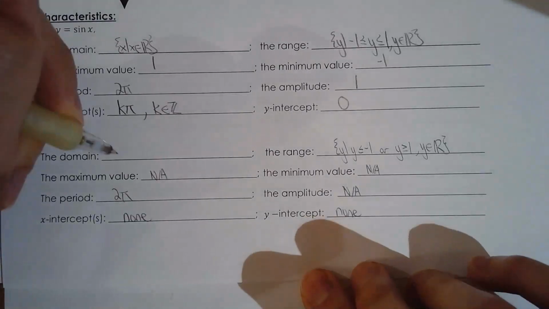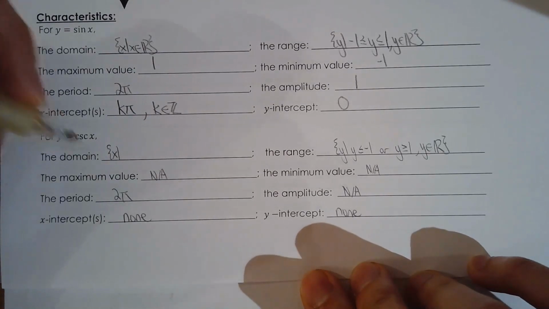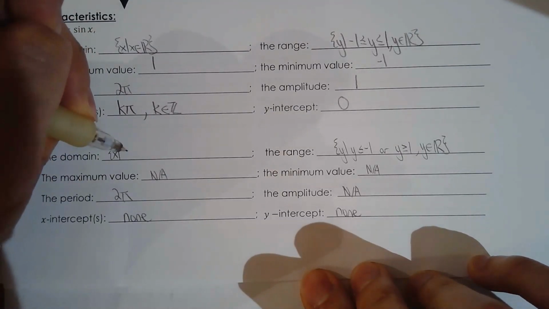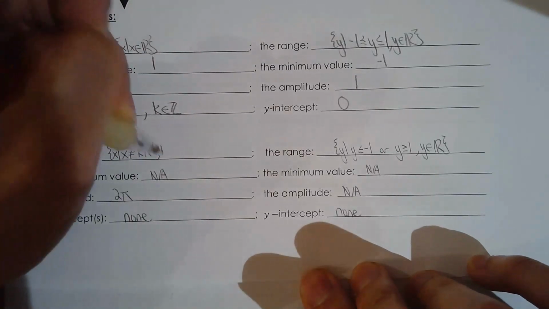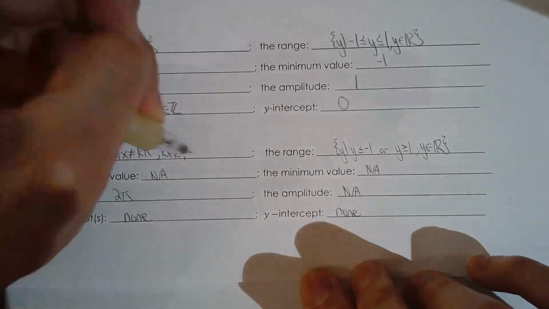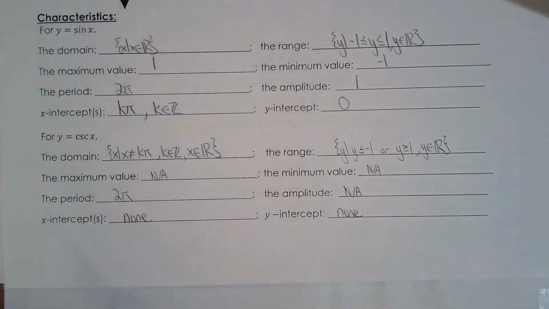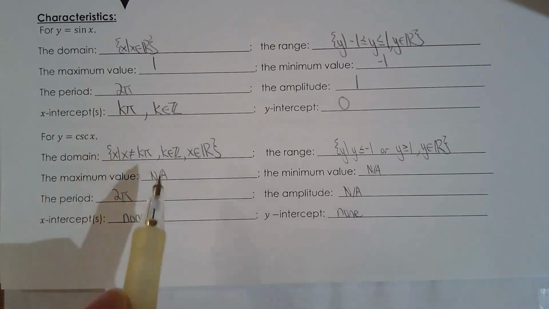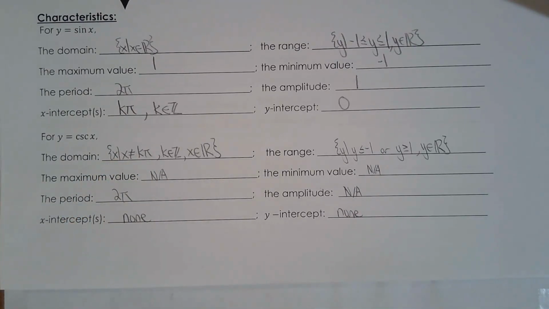Okay, so what about the domain? There are an infinite number of restrictions. Well, where are these restrictions going to take place? These restrictions take place when sine x is equal to 0. So you're going to write x cannot equal k pi, where k is an integer. And of course, x is a real number. So if you understand the x-intercepts of the sine function, then you should understand the restrictions on the domain of the cosecant function. They have to match up.